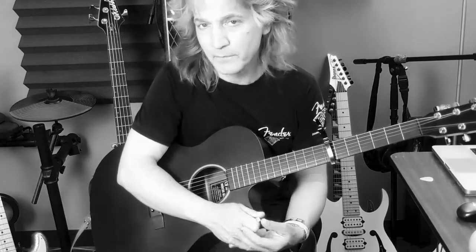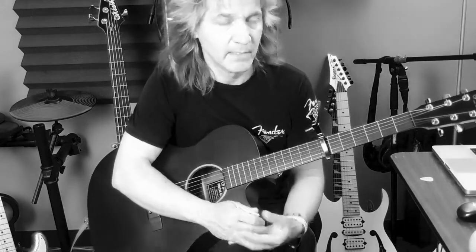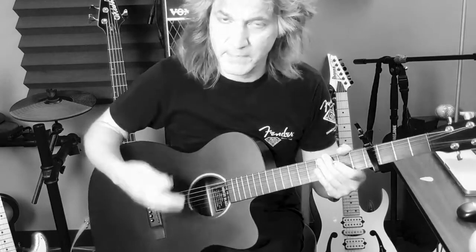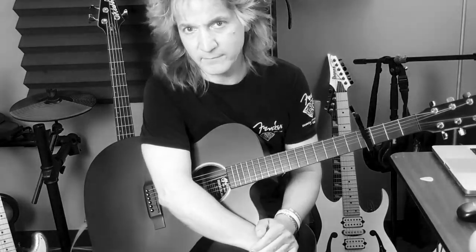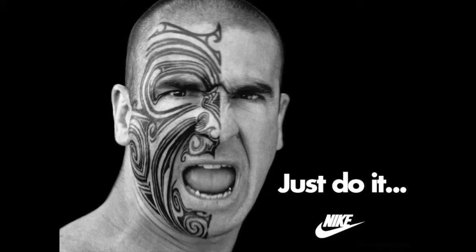The longer you play, the more comfortable this information will become, and you won't think about it anymore. It will just become part of your guitar knowledge the more you study it. Instead of memorizing facts, just do it.